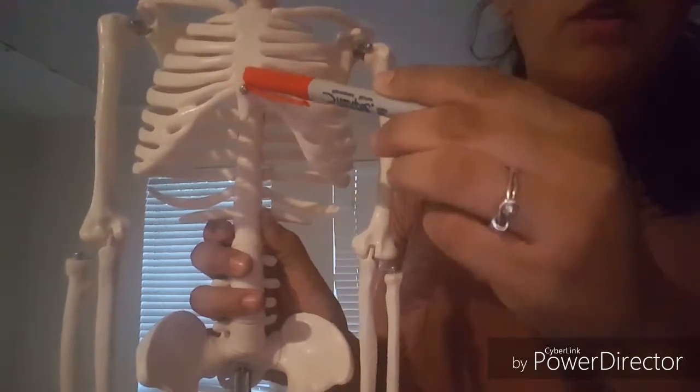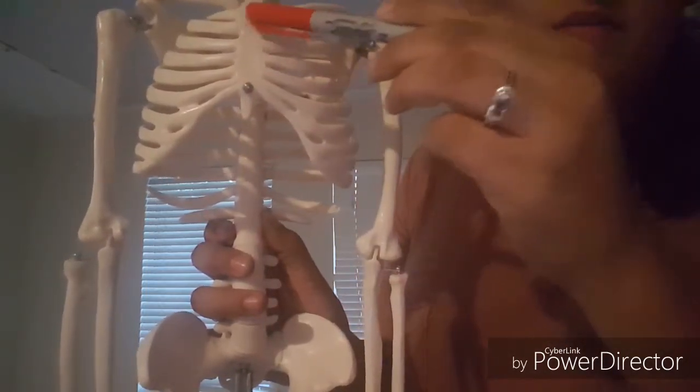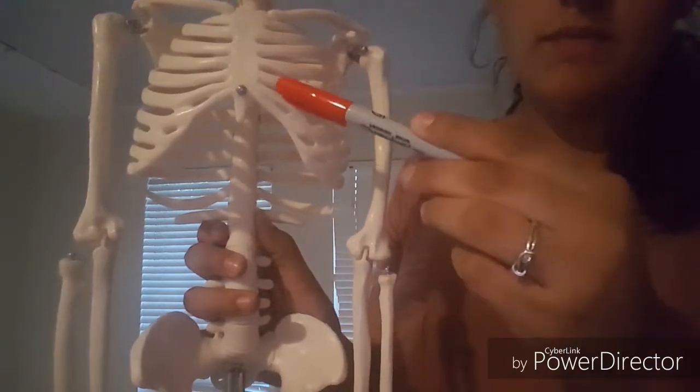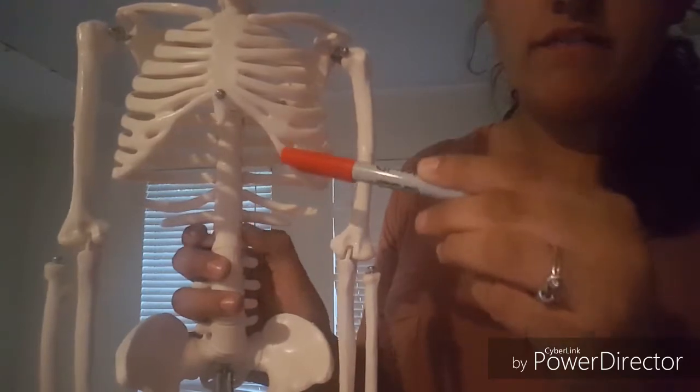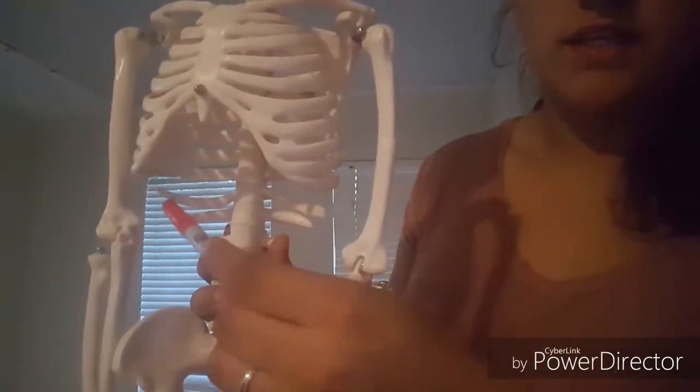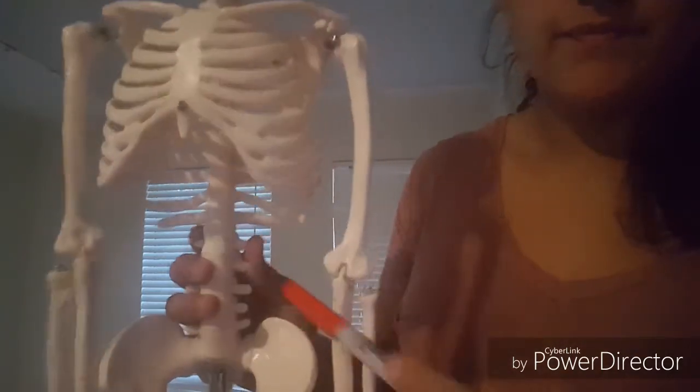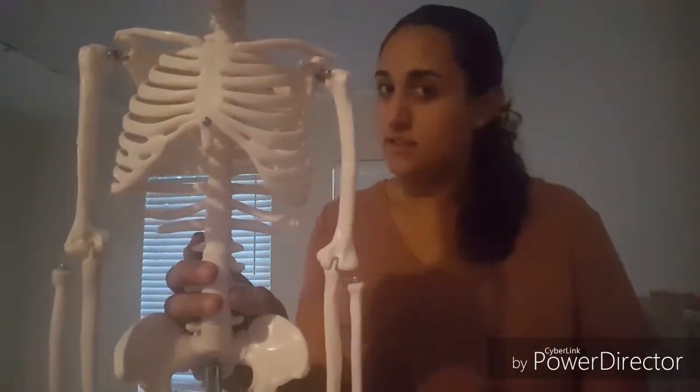We have the body of the sternum. We also have the manubrium of the sternum, which is up here. We have false ribs, which attach through cartilage right over here. And then we have floating ribs, which as you can see do not attach at all. And that is the axial skeleton.